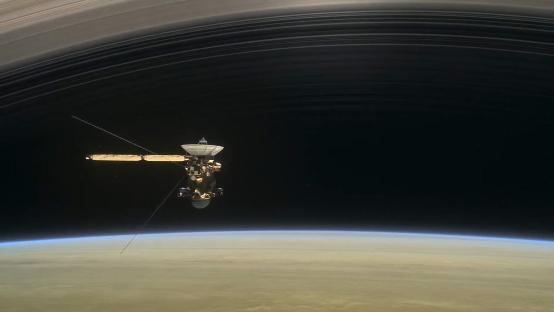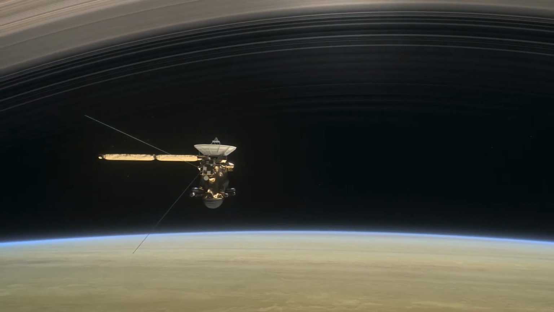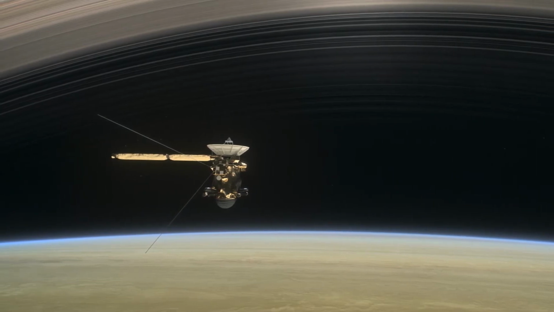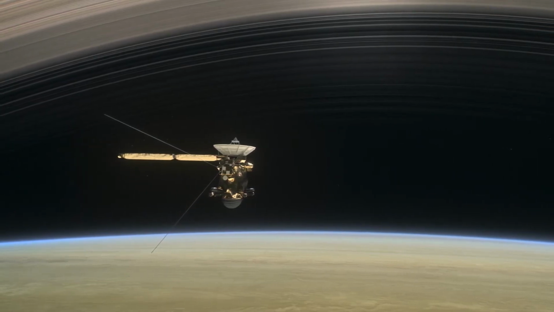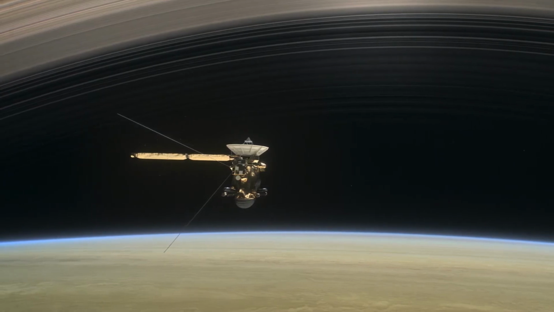Of course, sending these back to a lab on Earth is impossible. They would have to be analyzed right there on the spacecraft. That's what an ion and neutral mass spectrometer does. It separates out and measures the various ions and elements.